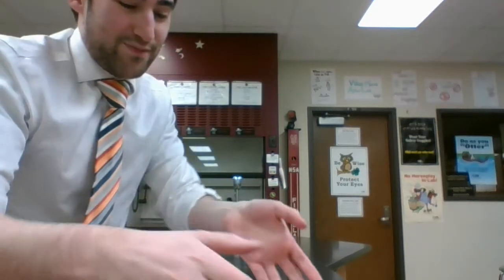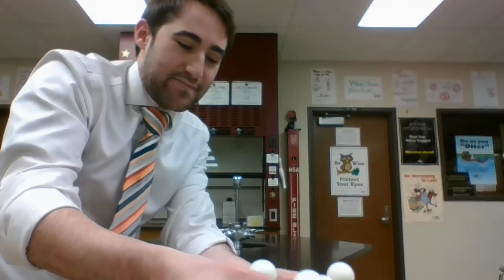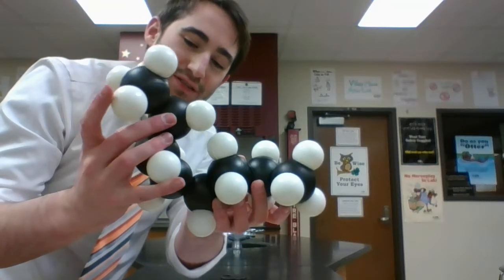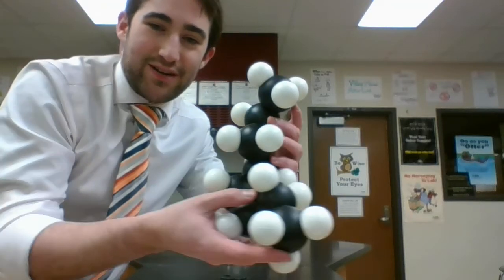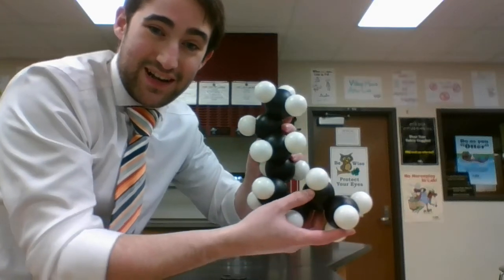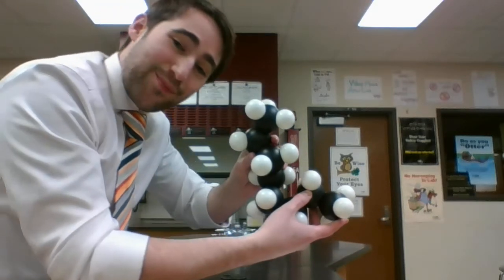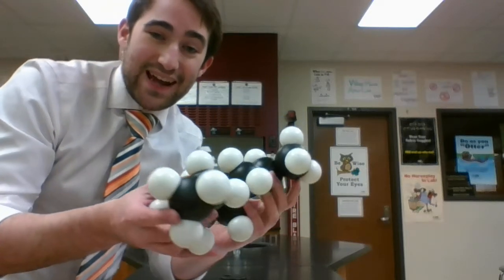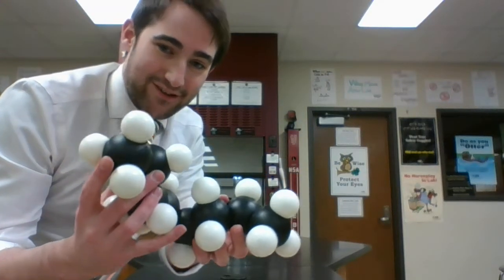So I already have this one built, and I'm just going to try and kind of lift it so you can see it. And hopefully it doesn't fall apart on me. There it is. Bad idea. Okay, so let me twist it there. So oct is a popular prefix for 8. So you might be able to guess there are 8 carbon atoms here.